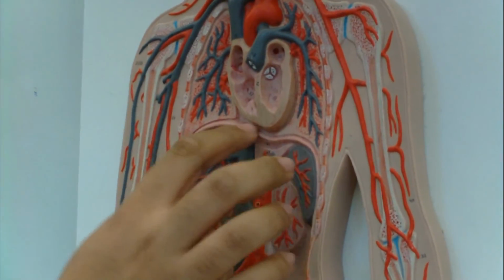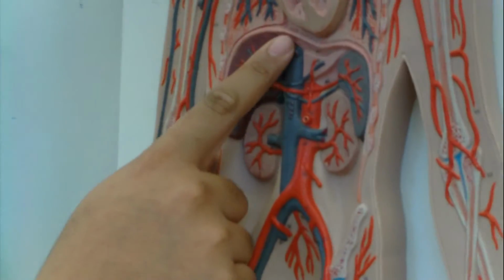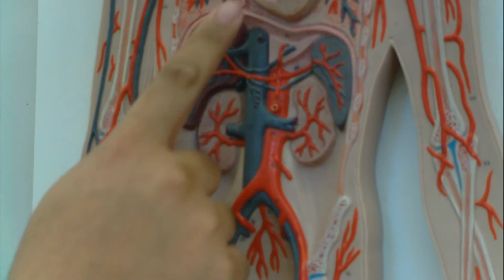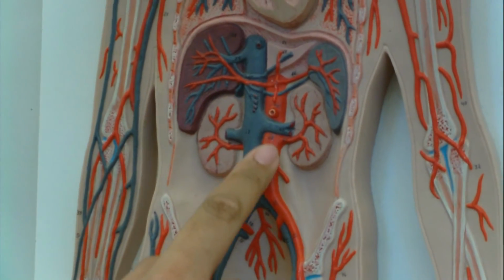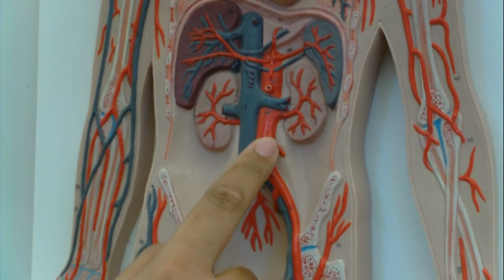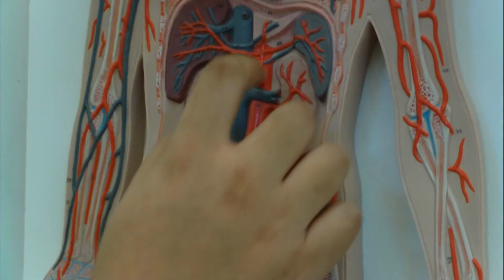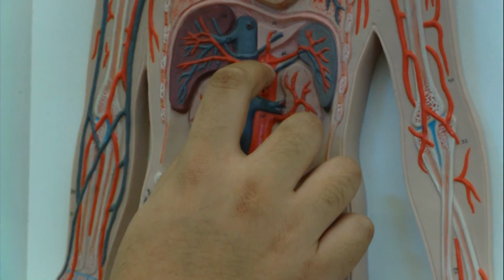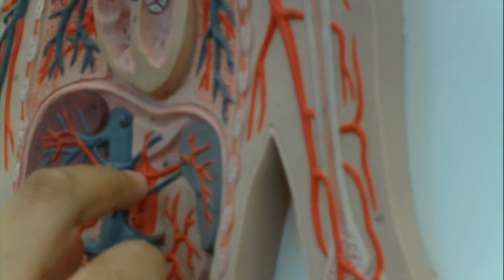Alright, so if we follow down here to the abdomen, this right here is the inferior vena cava. This right here, this tube. The tube right next to it, the red one, that's going to be the abdominal aorta. And then right here, we have the cephalic trunk, which branches off into 3 arteries.